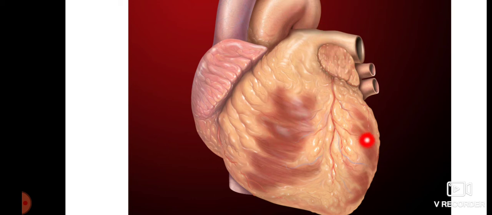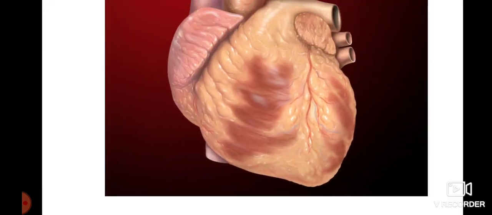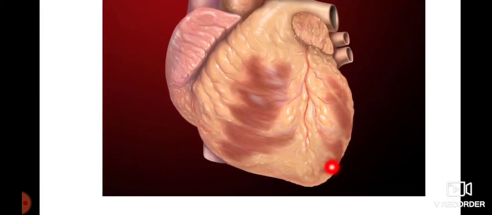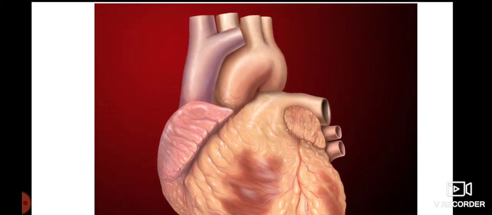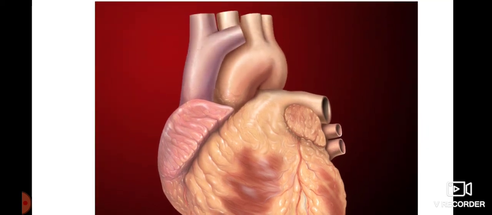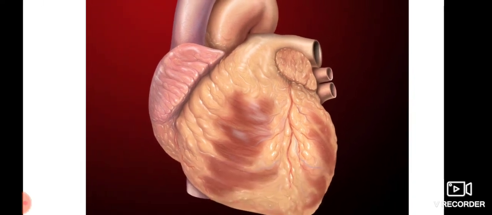Right ventricle, left ventricle are visible. So the only chamber which is not visible from the anterior aspect is the left atrium that forms the base of the heart. Apex is the pointed part of the heart which is formed by the left ventricle. That's the maximum pointed area of the heart which is formed by the left ventricle. So that is about the base and apex.